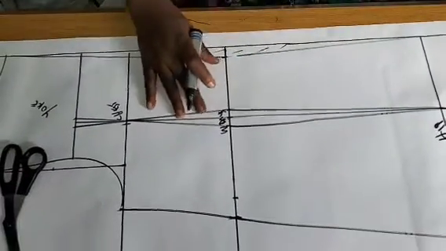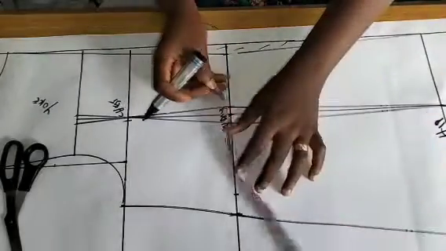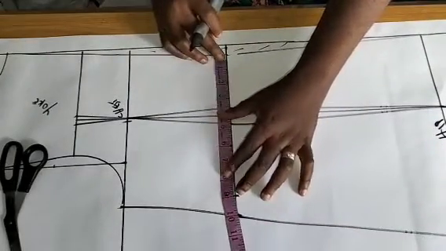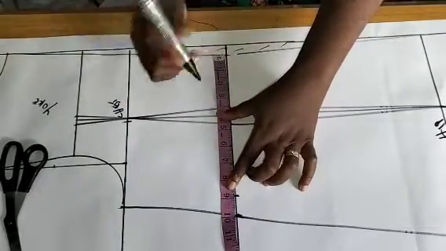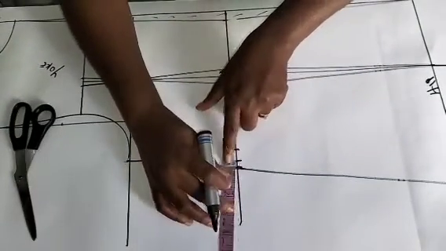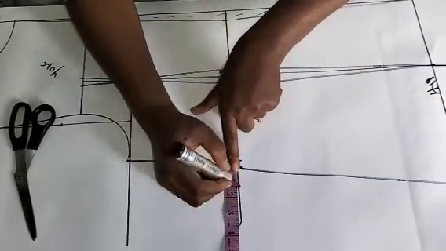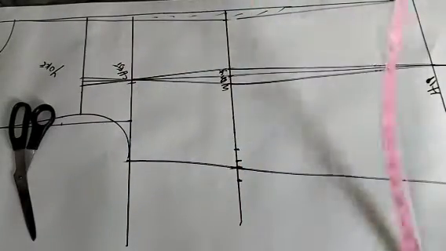So now I'm going to retake my waist measurement divided by 4 from this contour line. So from here, my waist measurement divided by 4 is 9.5, and I'm going to add 1 inch for my darts. I believe you understand this. So I just simply replaced this.